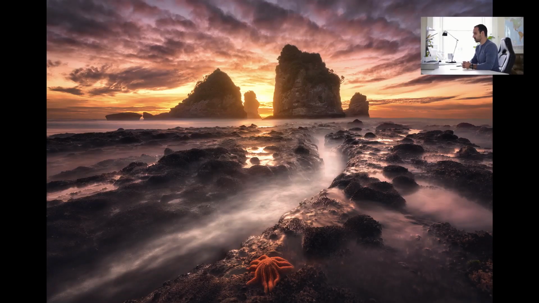So I've already shown you this image, and in the background we have these imposing structures in the water, these imposing sea stacks, which are beautiful, and we have a nice sunset. But the foreground really finishes the image because obviously we have this water snaking down into the corner, but we have this great little starfish sitting there. And if you look at the image for the first time and you look from top to bottom, it's like a little surprise that you find at the bottom.